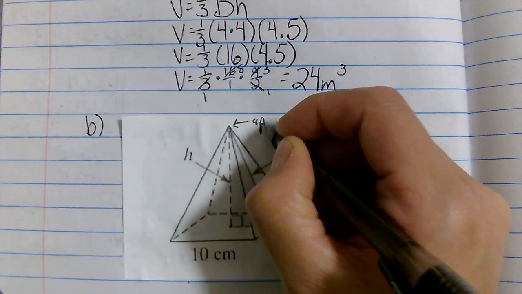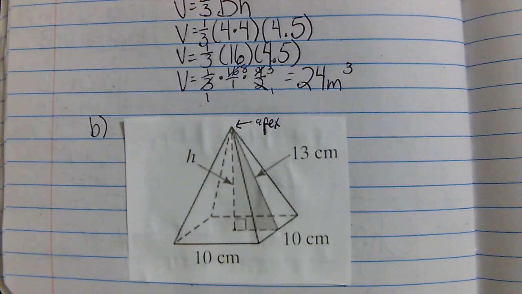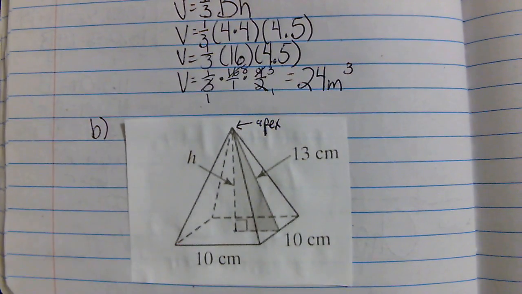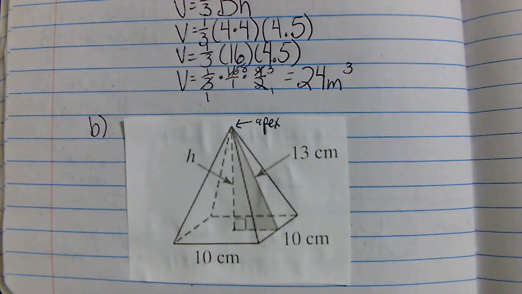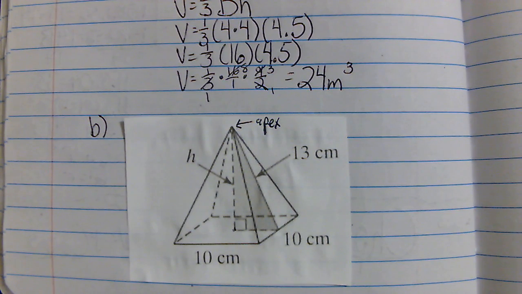We call this the apex. So the actual height of your pyramid, the one you use to calculate volume, goes from the very center to the apex. All right, so in this particular problem, we aren't given that. We don't know what the height is.